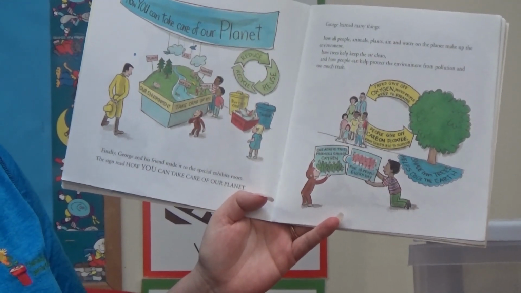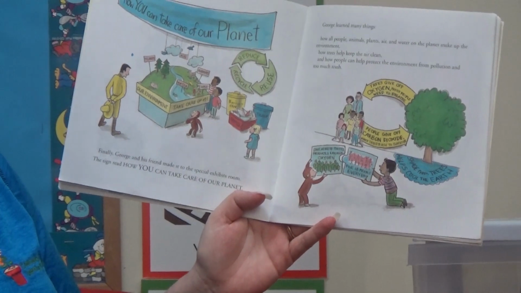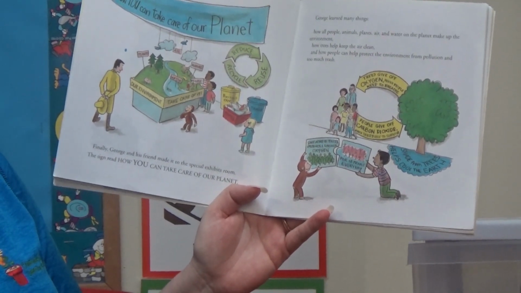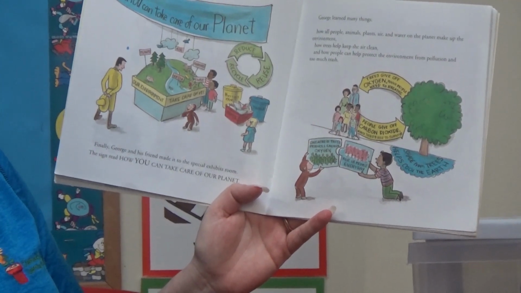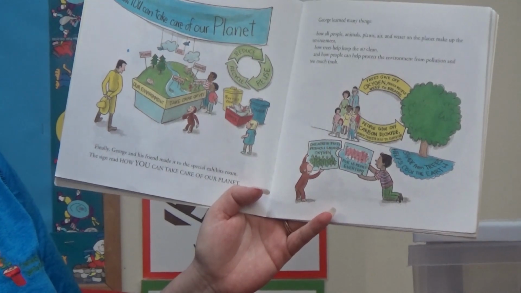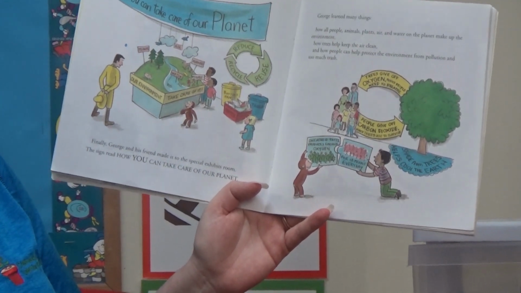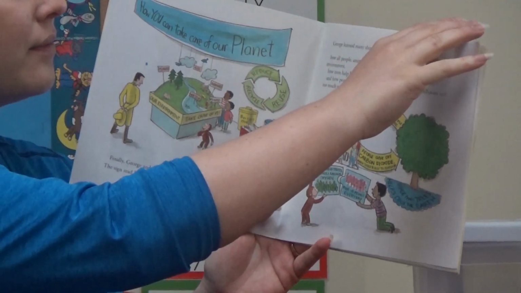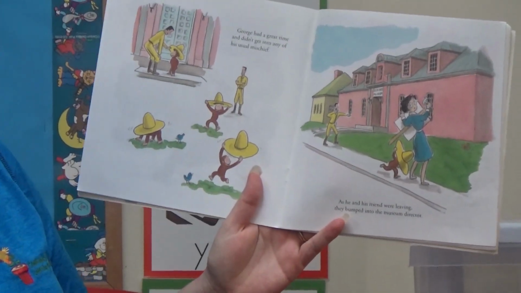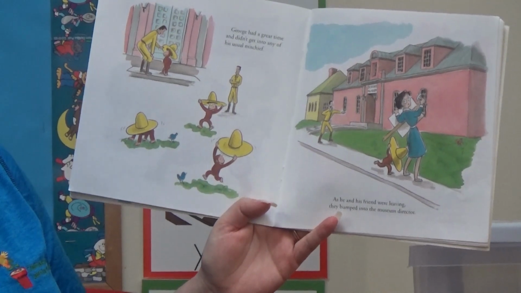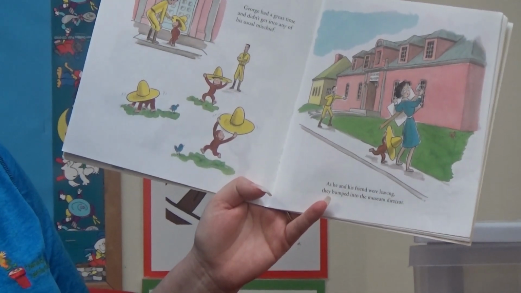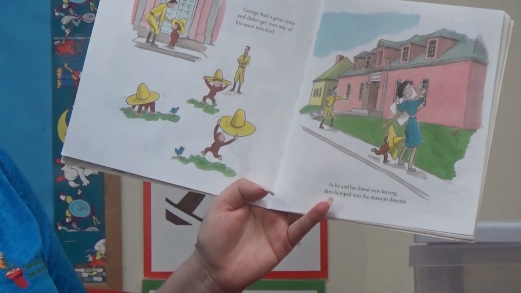George learned many things: how all people, animals, plants, air, and water on the planet make up the environment, how trees help keep the air clean, and how people can help protect the environment from pollution and too much trash. George had a great time and didn't get to any of his usual mischief. As he and his friend were leaving, they bumped into the museum director.